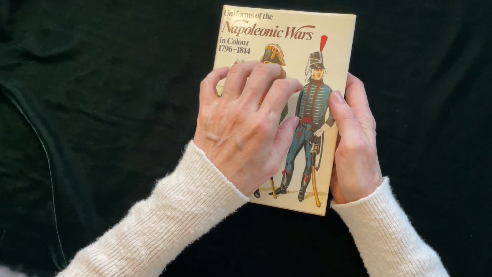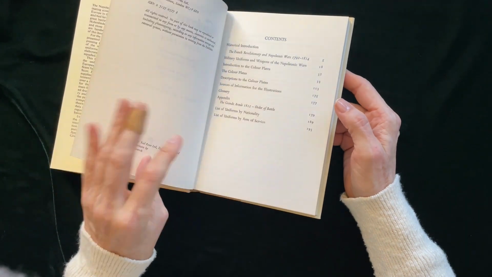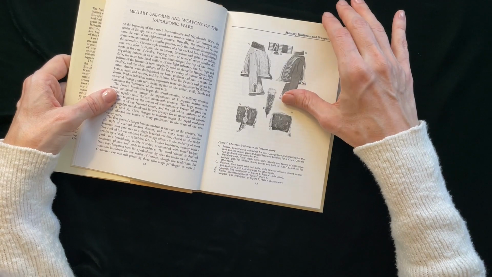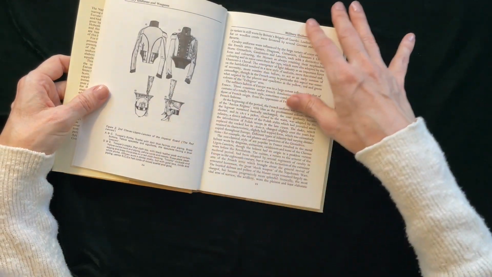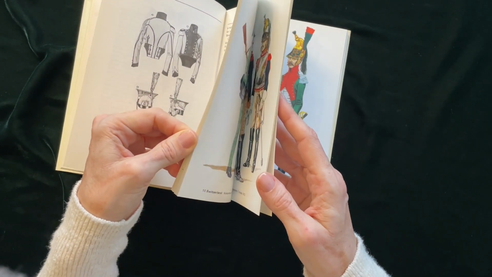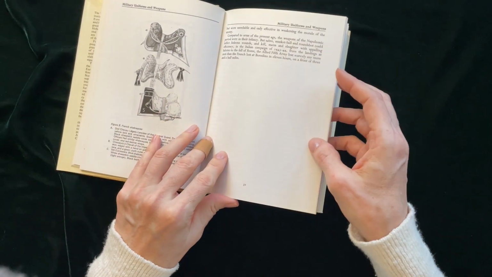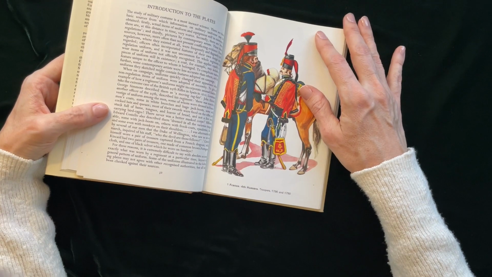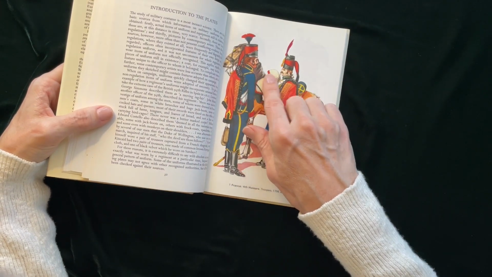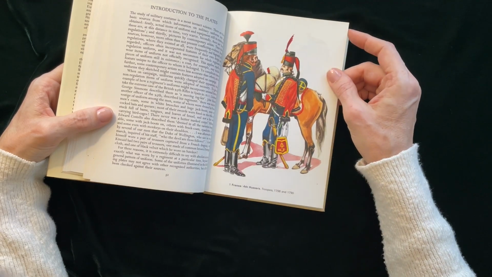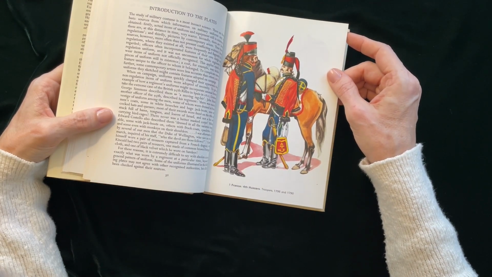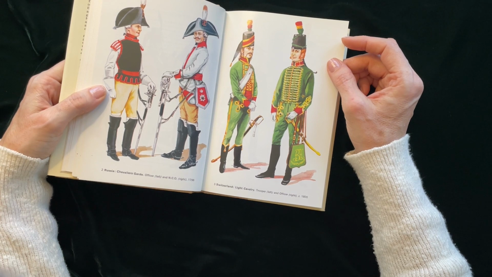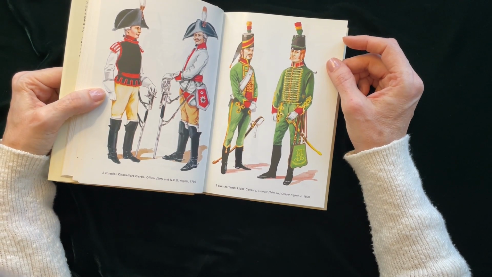So here we have a book showing uniforms of the military involved in all of the Napoleonic battles. Quite detailed. Even the saddles for the cavalry. Even the hairstyles for the men. These are the hussars, the French 4th Hussars. Swiss light cavalry. Russian Chevalier Guard.